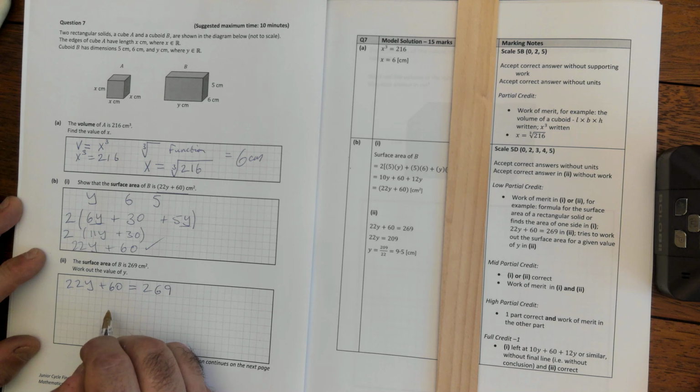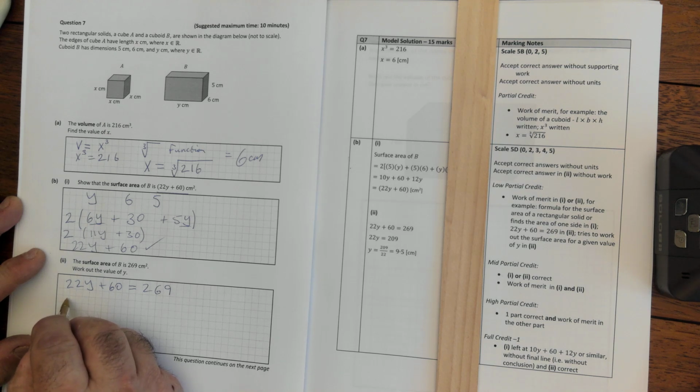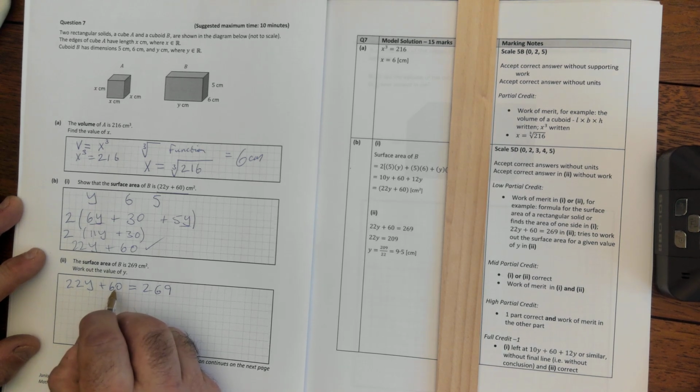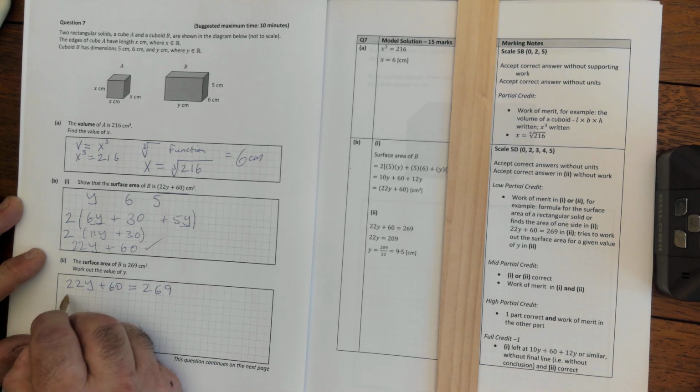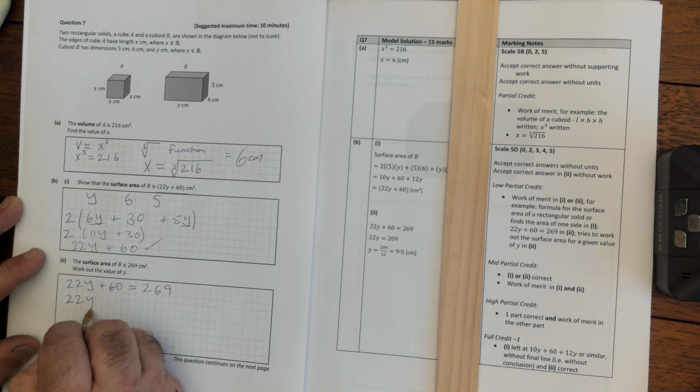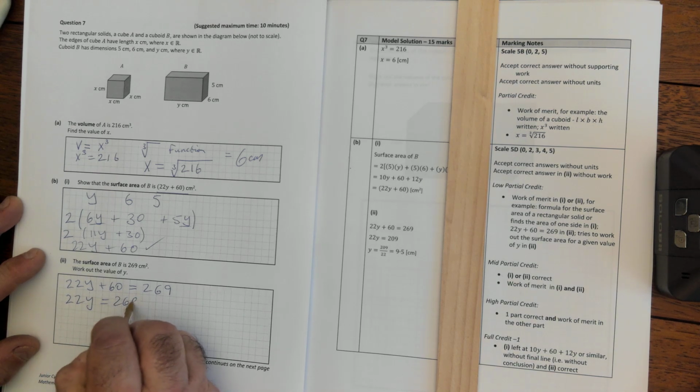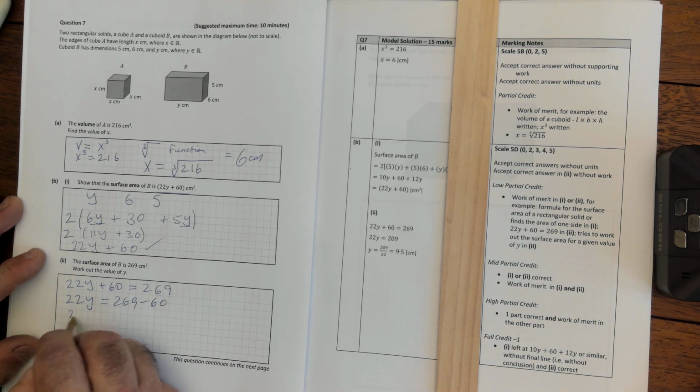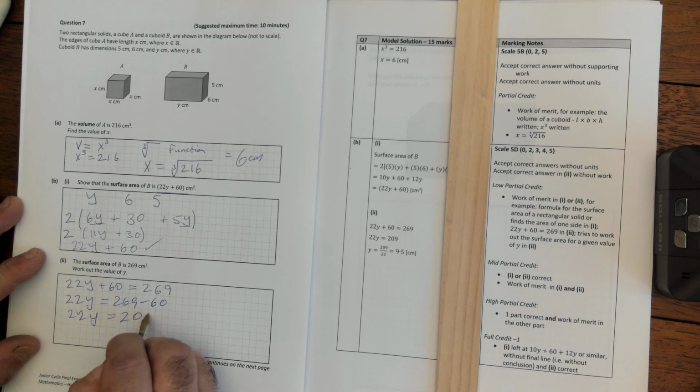Okay, so we will transpose the 60 across. So we take 60 from both sides. 22y is equal to 269 minus 60. 22y is equal to 209.